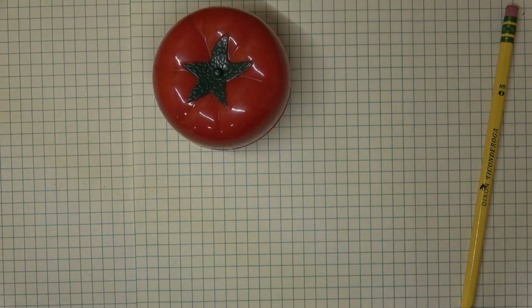And for those of you that want to learn Italian, pomodoro means tomato in Italian. Aren't you glad you came to our class tonight?